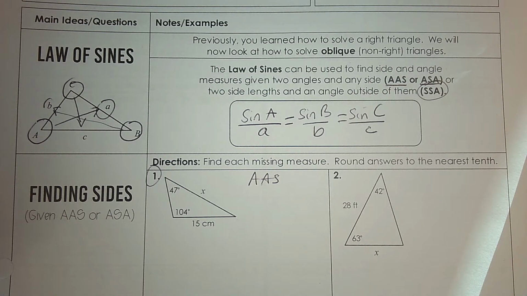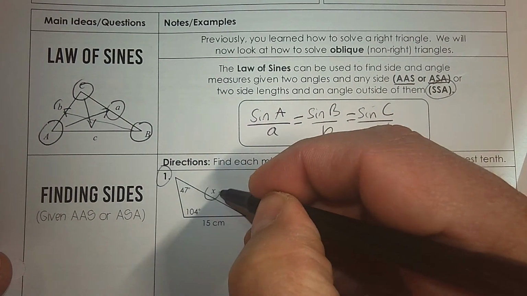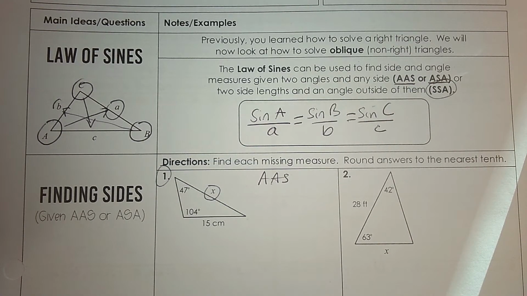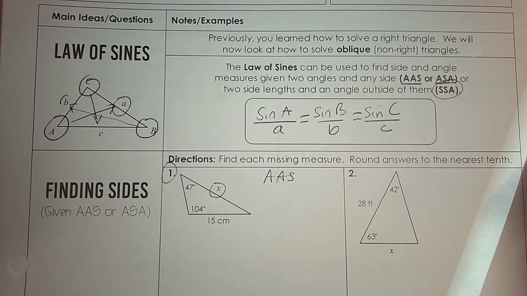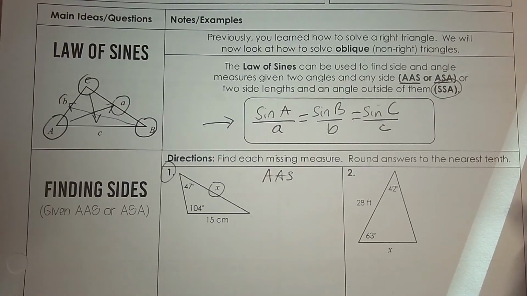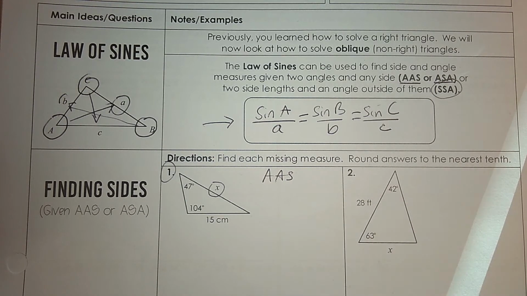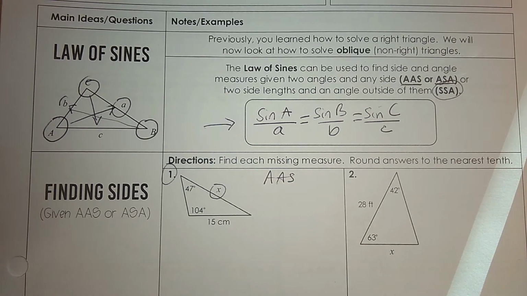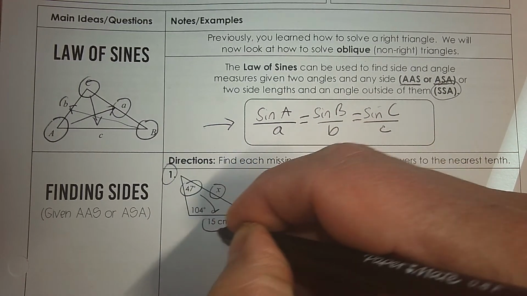Oh, there we go. That works. Okay. So, I want to find the length of this side x. It's not a right triangle, so I can't use SOHCAHTOA. We're not going to use those definitions. Instead, we're going to use what we see above to set up an equation. In order to use the law of sines, you have to know an angle and its opposite side. Do you have that relationship in this triangle? You know the angle and you know its opposite side. So look at angle 47. Do you know its opposite side? So we're going to start there.